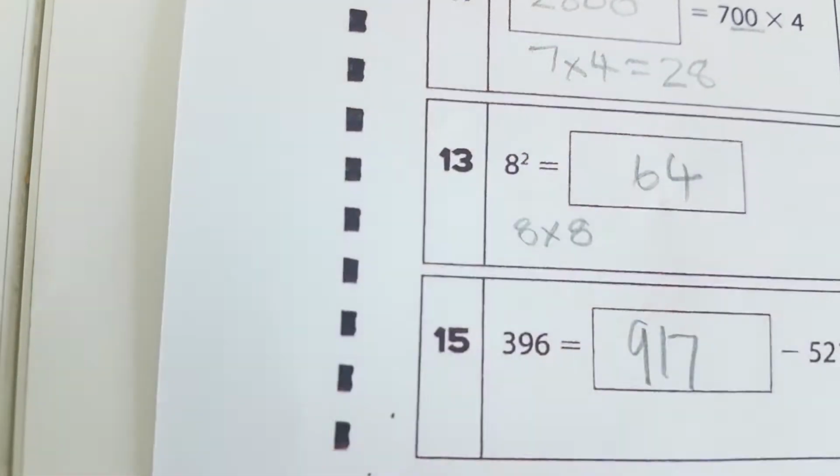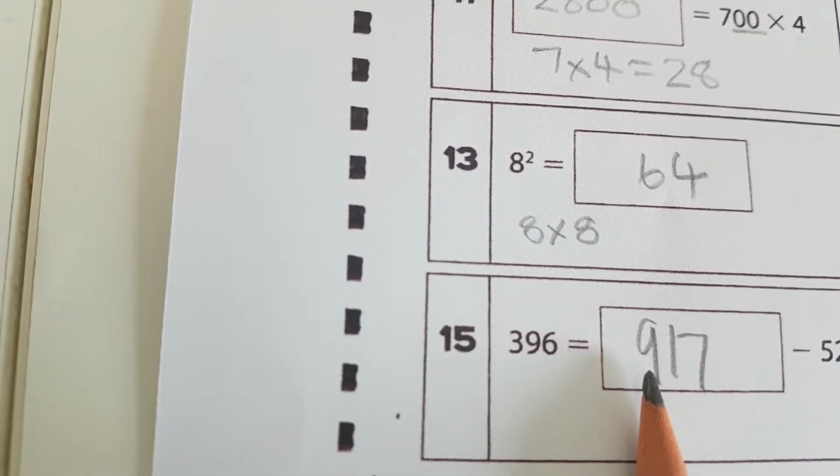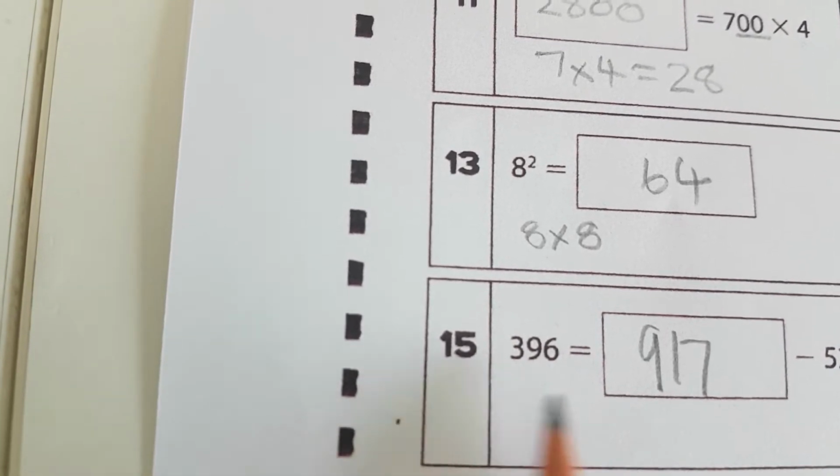And when I go back and check it, I look at it and think, right, this is roughly 900 and this is roughly 500. So 900 minus 500 is 400, and the answer here is very close to 400. So I know I've kind of done this right.